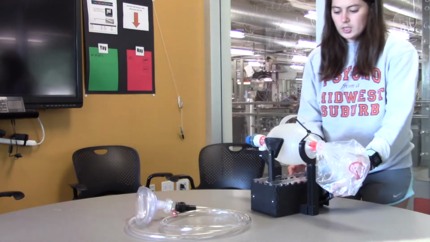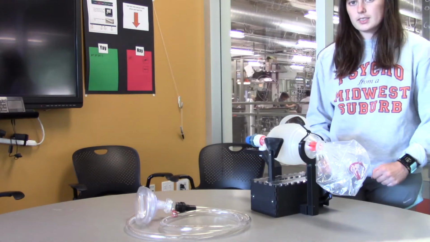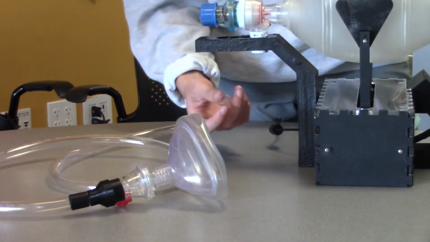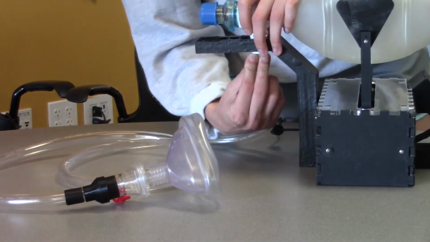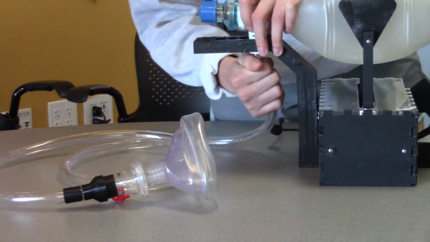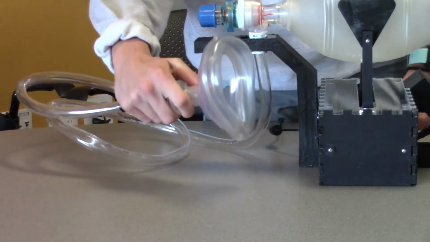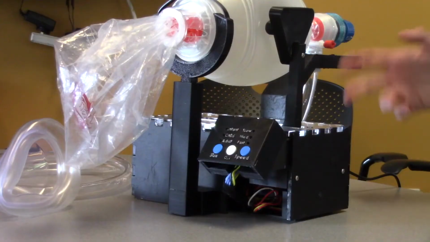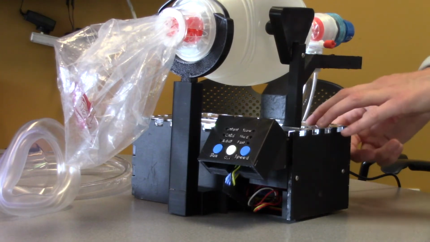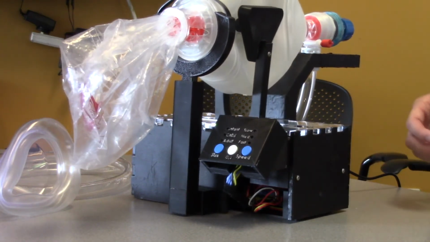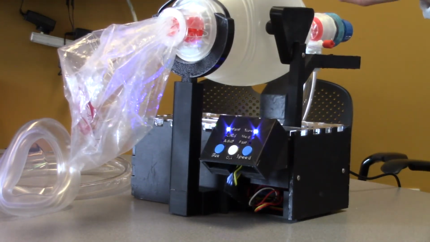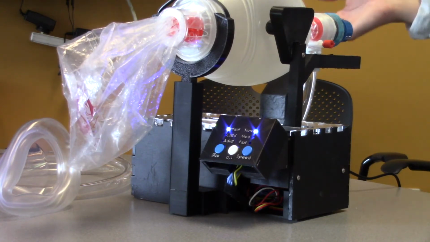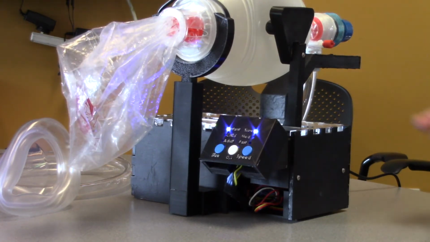So our device is adjustable for all types of bag valve masks. Once you've attached the bag valve mask, you attach this tubing to the bottom, and then this part will go off into the patient's airway. In order to initiate the compression stroke, you first turn on the device, and it goes through a calibration sequence in which it closes the bag completely and opens it. That will allow the motor to know the full range of motion.